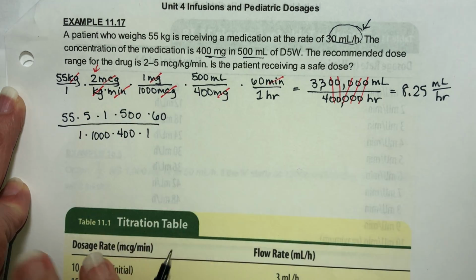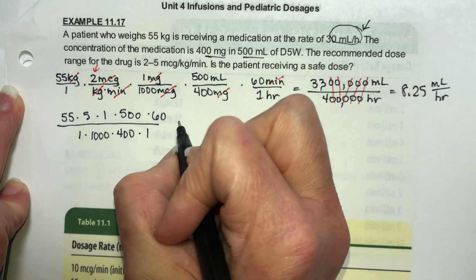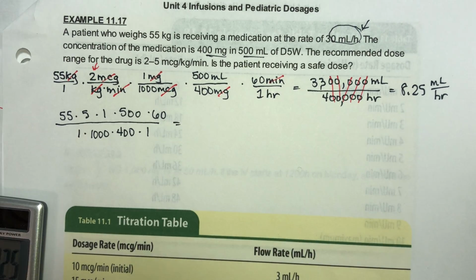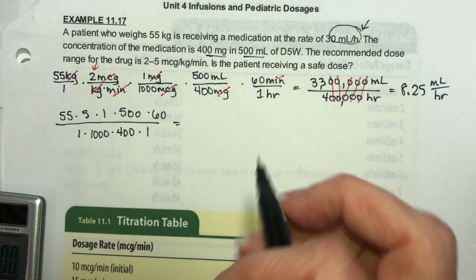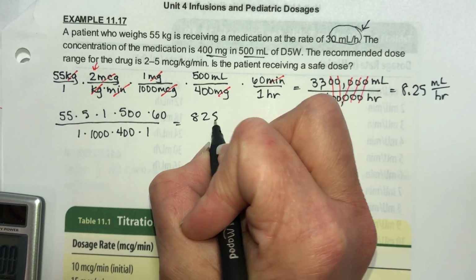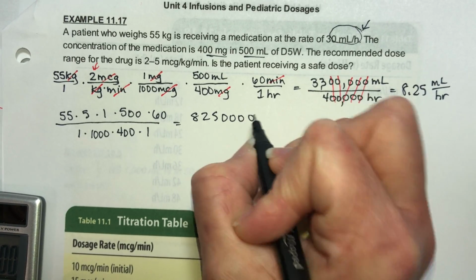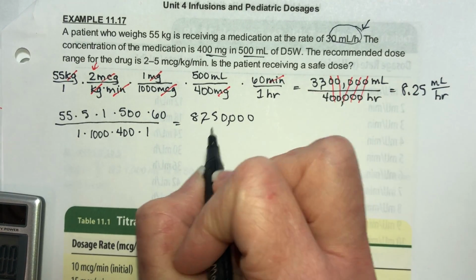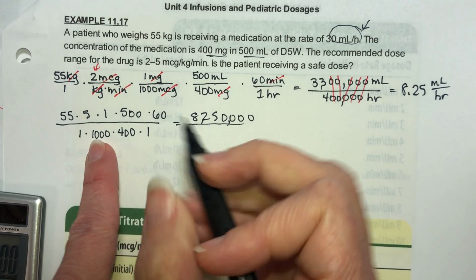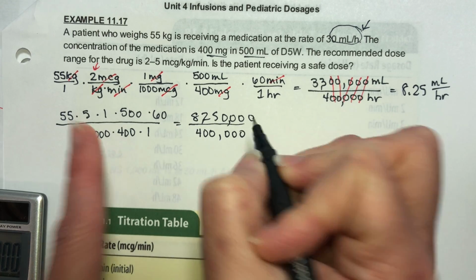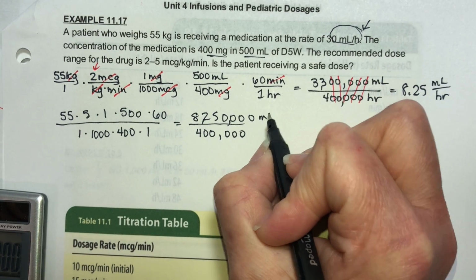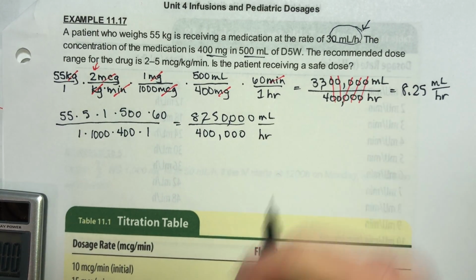All of our units are the same. They would all cancel out the same. So we can just save ourselves a little bit of time here. So 55 times 5 times 500 times 60. 825 with 4 zeros. So it's more than 8 million. And here we're multiplying the same thing, so this is still 400,000. And this is milliliters per hour.